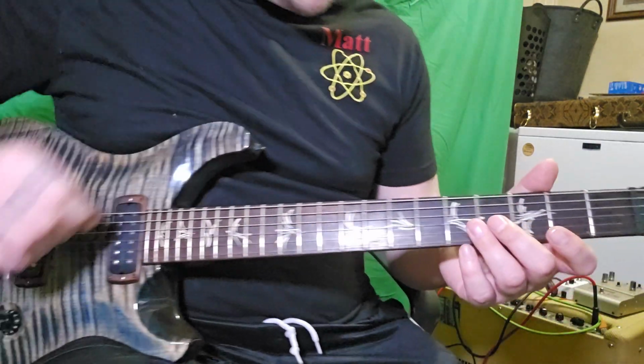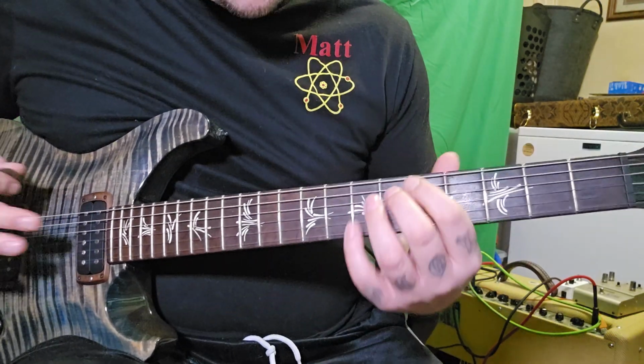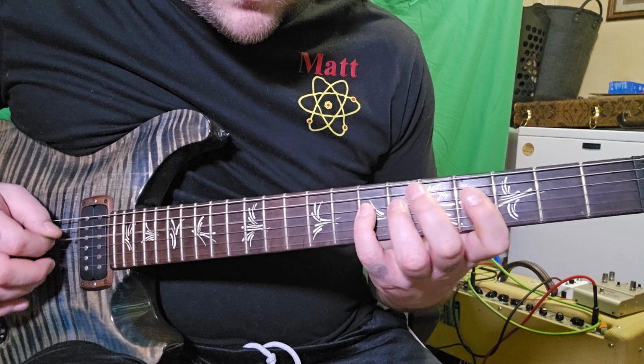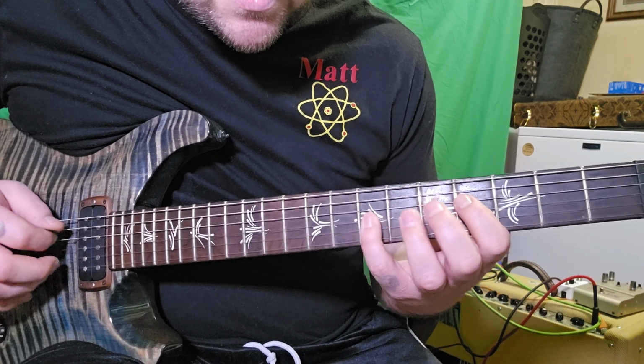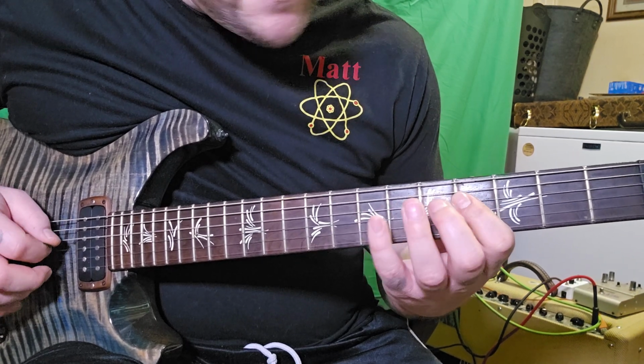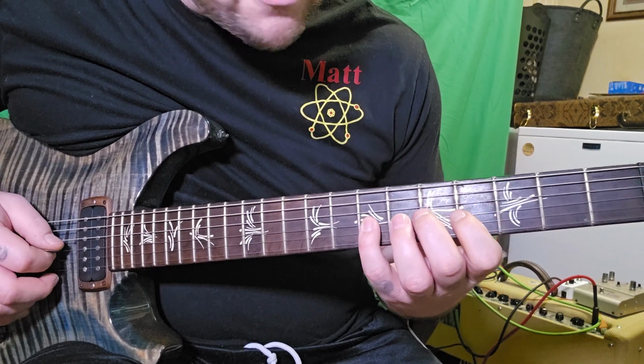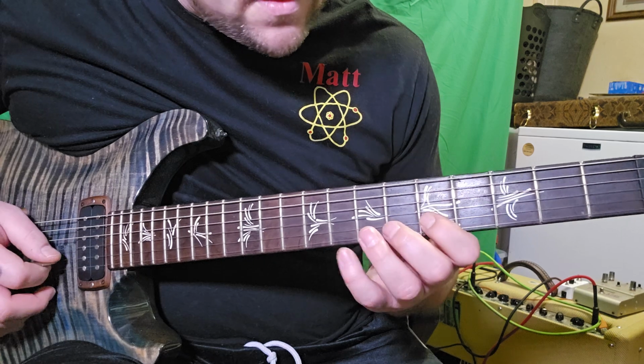Now the thing that's so useful about this is all those shapes repeat over and over again. So you've got 2 of these, and every time you play 2 of those together, you know the next 2 strings are going to be this.